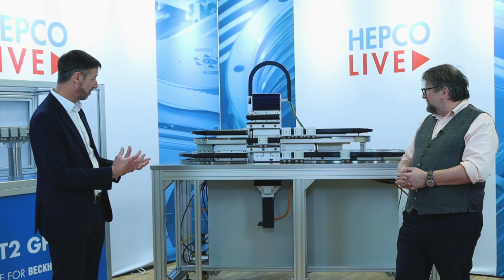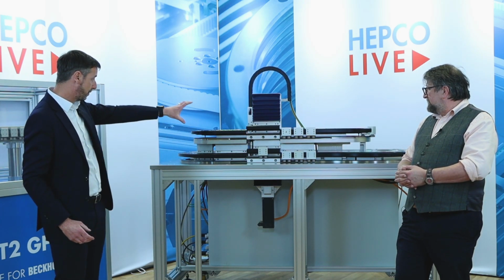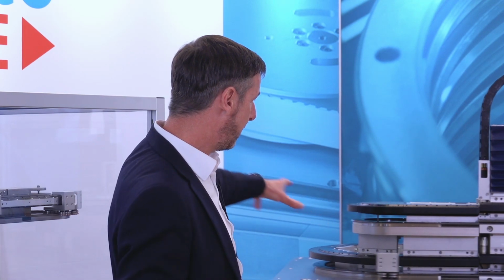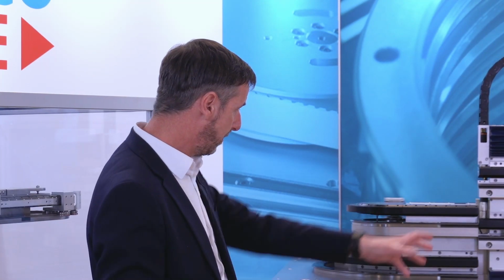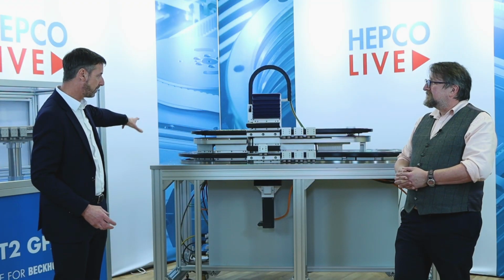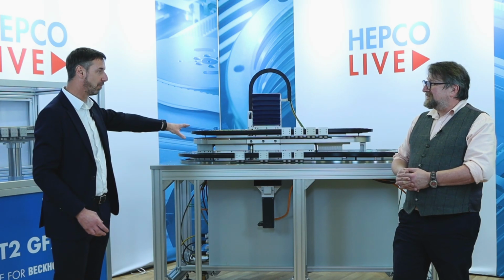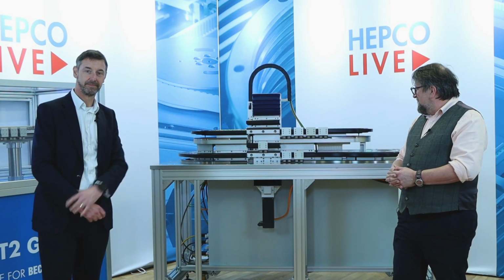Fantastic, and just looking at this system, I noticed that the top level is what I would call a typical oval GFX XTS system, but underneath, the system there is noticeably different. What's happening down on that bottom level, Tim?